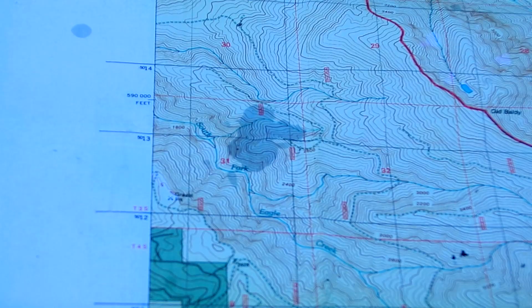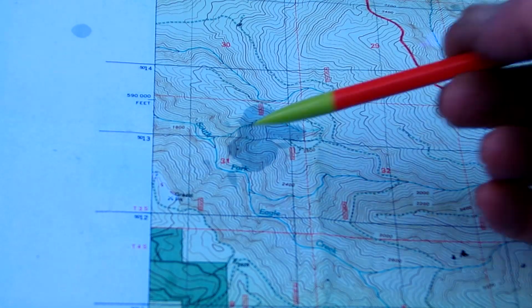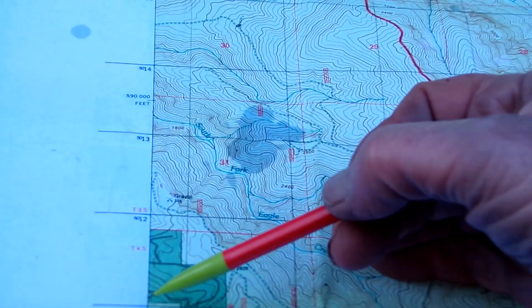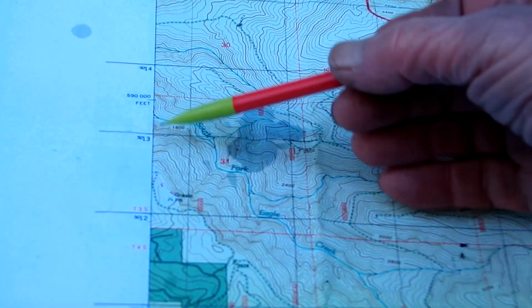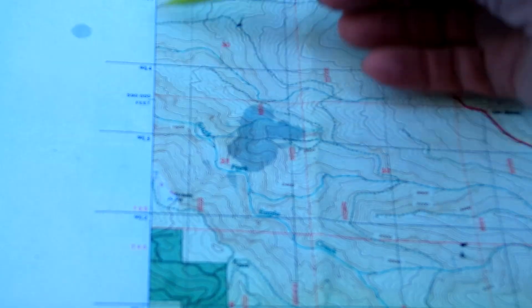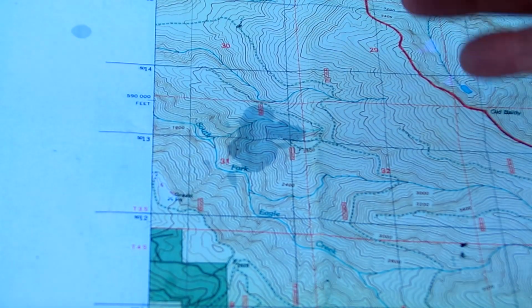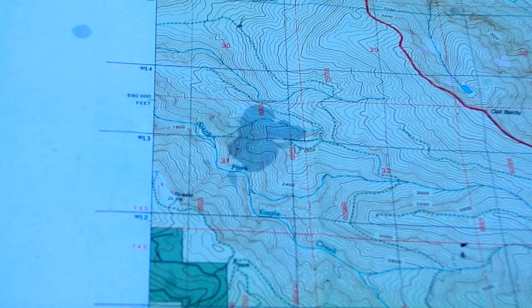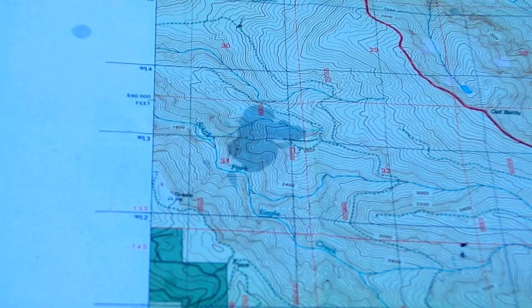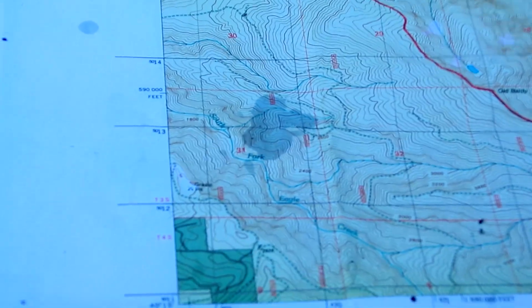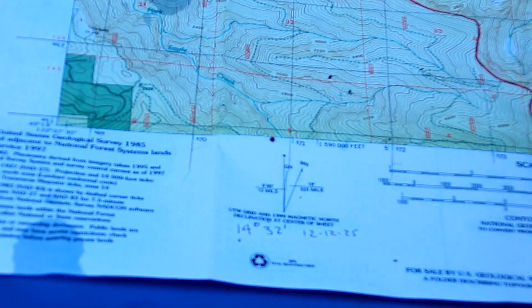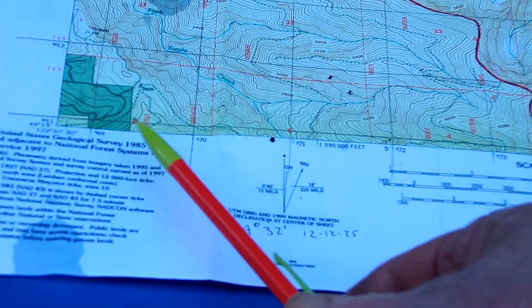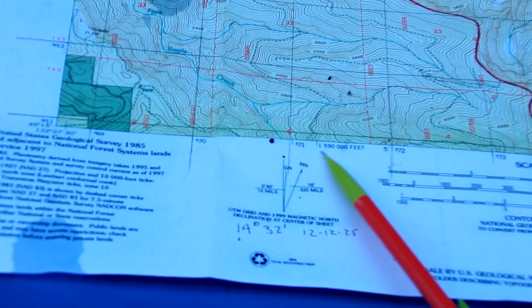I'm going to be using UTM today. On the edges of the map, you'll see a series of numbers that goes up. It's 12, 13, 14, 15, 16 in this case, and then here on east-west it's 69, 70, 71. Move this map up. Okay, so over here it's 69, 70, 71, 72.